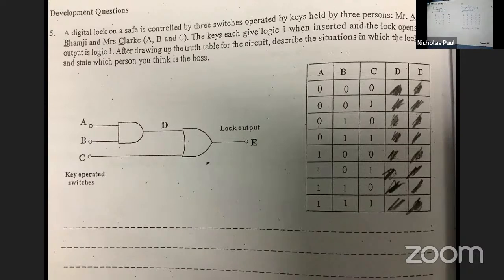Anybody figure out who's the boss? Online you can message who you think is the boss, right? Somebody could be there by themselves and open the safe. So look at your outputs. Let's see if we can figure out who is the boss.